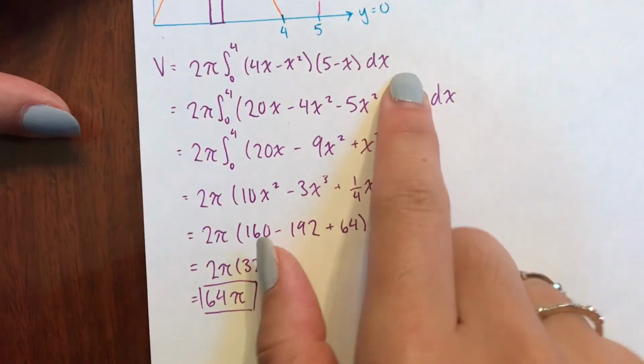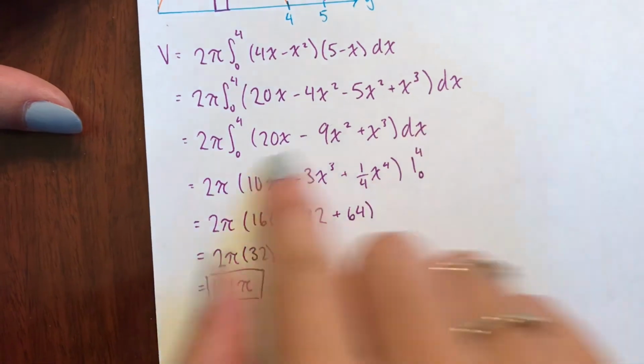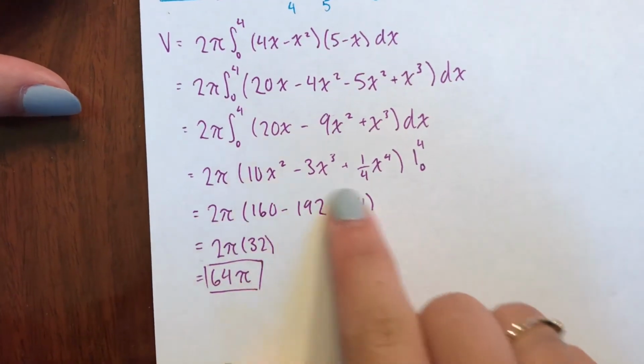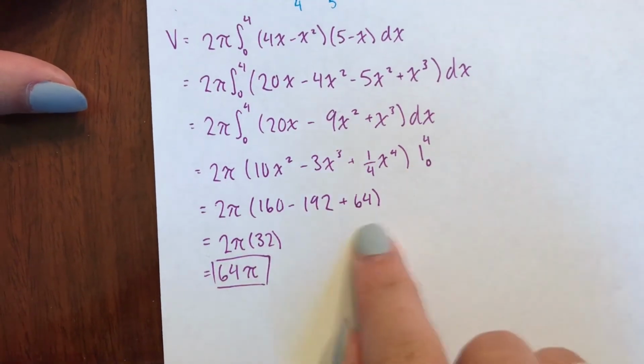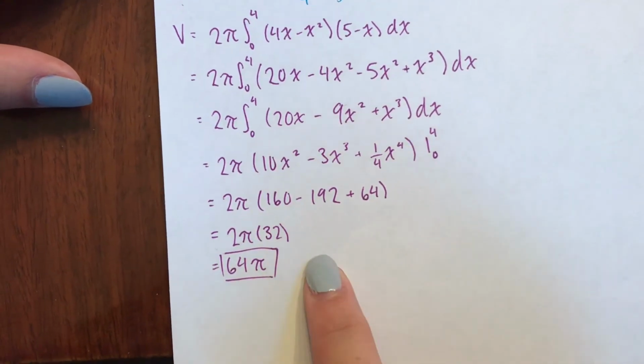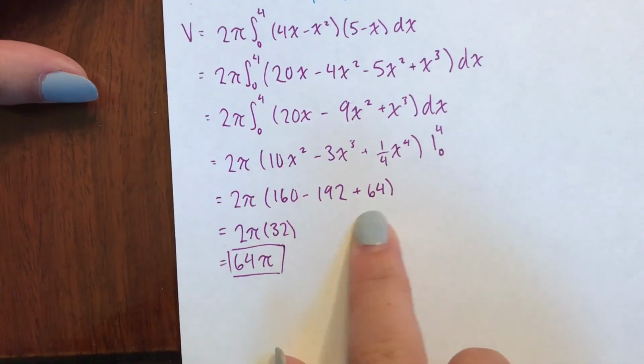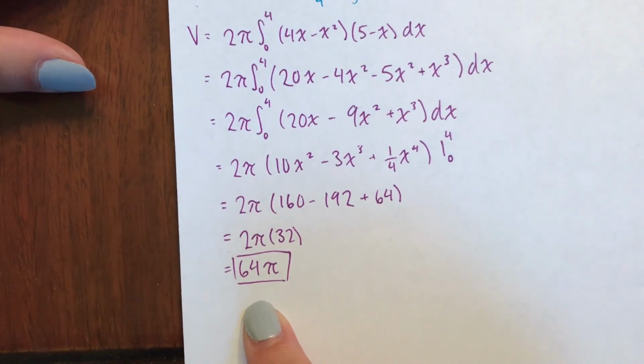Okay, so after you get your integral, you're going to multiply it all out and then combine like terms, then integrate it and then plug in your limits of integration. Then just combine your numbers and multiply, and you would get 64 pi.